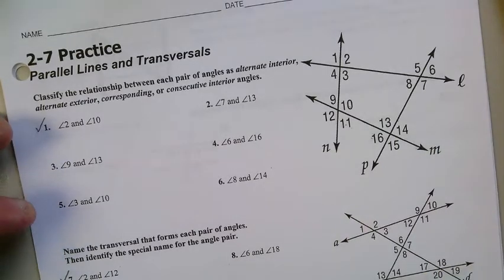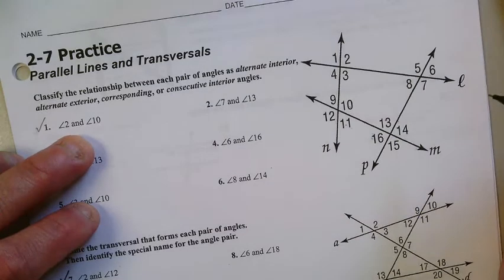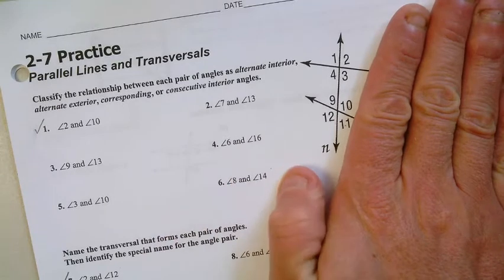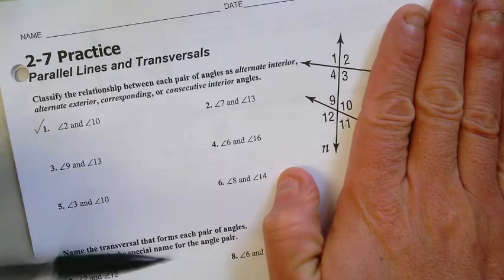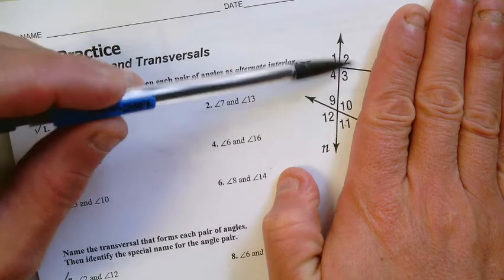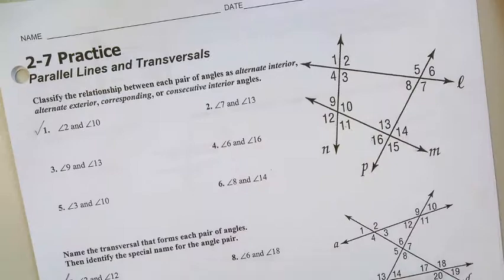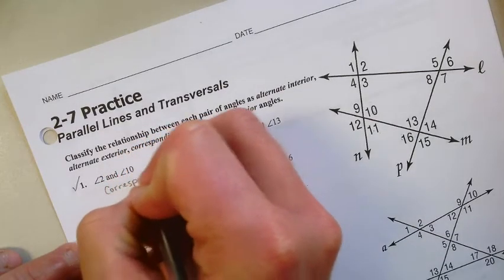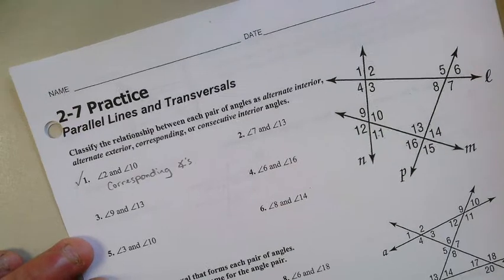Okay, now what I like to do to make sure that you are seeing everything correctly, we're looking at 2 and 10. I'm going to go ahead and cover up that portion right there, okay? You no longer can see the other lines, and now hopefully it will be more clear which angles we're referencing. 2 and 10, the angles that we're referencing right here would be in the same position, upper right-hand corner and upper right-hand corner. So I'm going to go with the fact that angles 2 and 10 are going to be corresponding angles. And that's the angle symbol right there if you want to use that.